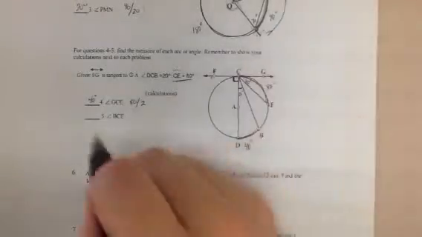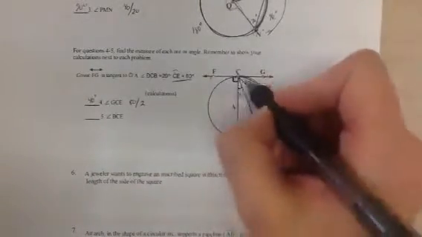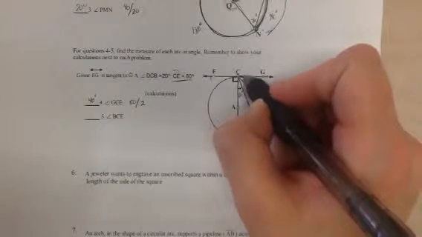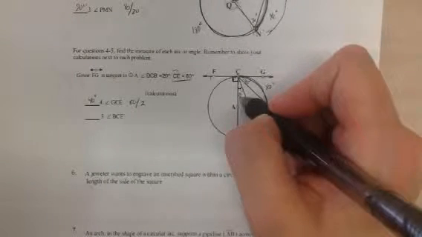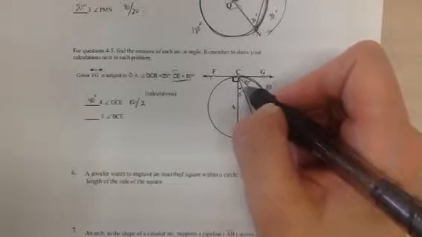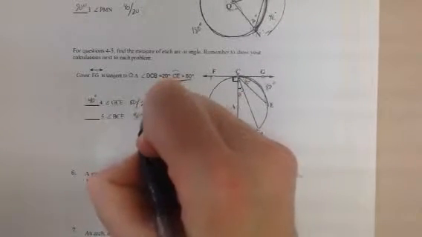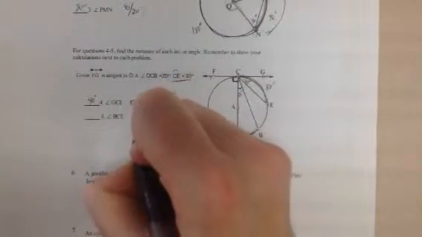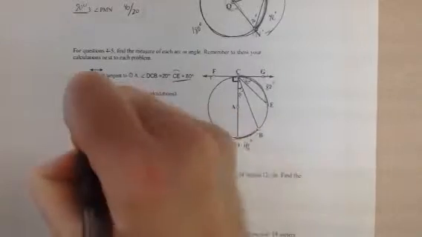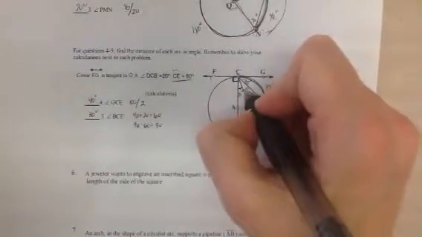And now they want to know BCE, but these angles have to add up to 90. Remember, this is a right angle, so 40 and 20 plus whatever's in here have to add up to 90. So 40 plus 20 is 60, and then 90 minus 60 is 30. So BCE has to equal 30 degrees.